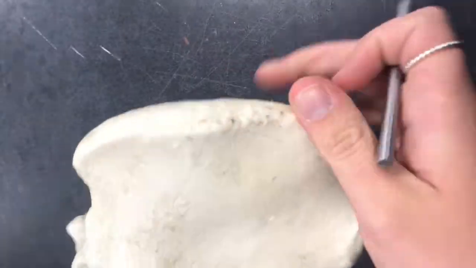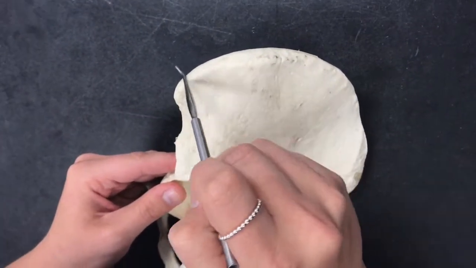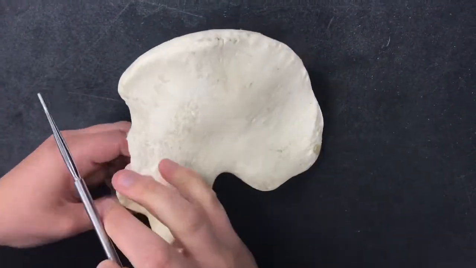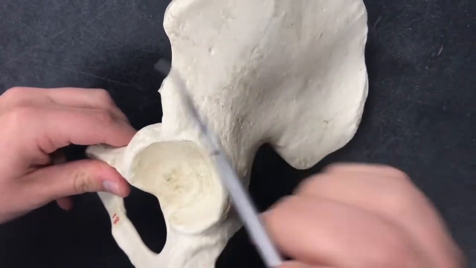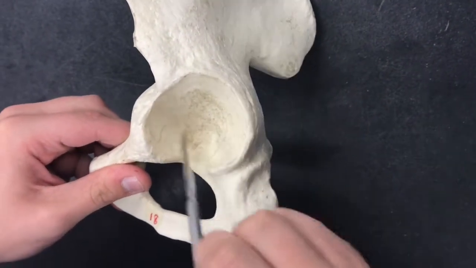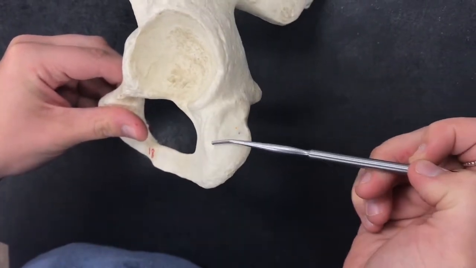On the anterior view, we have the anterior superior iliac spine, the anterior inferior iliac spine, the acetabulum, the obturator foramen, and the ischial tuberosity.